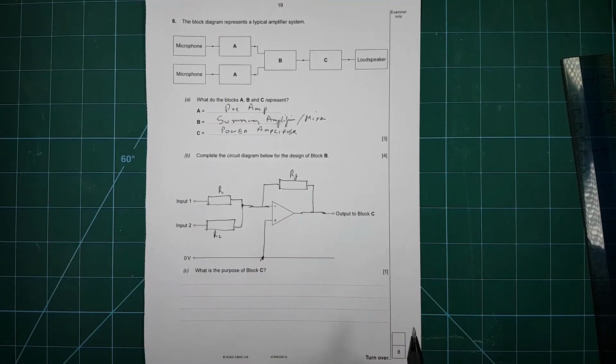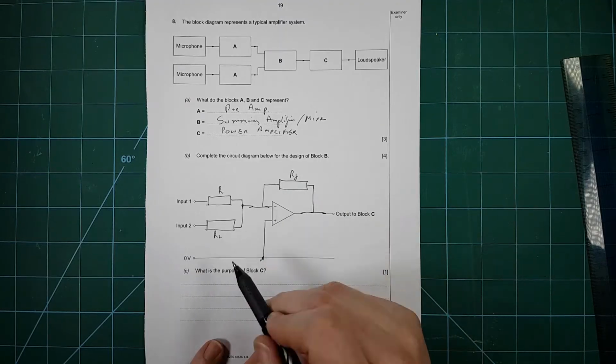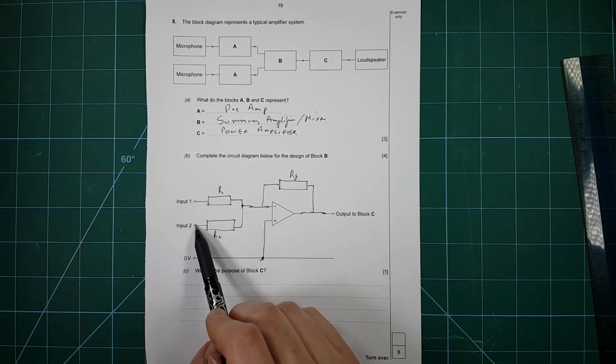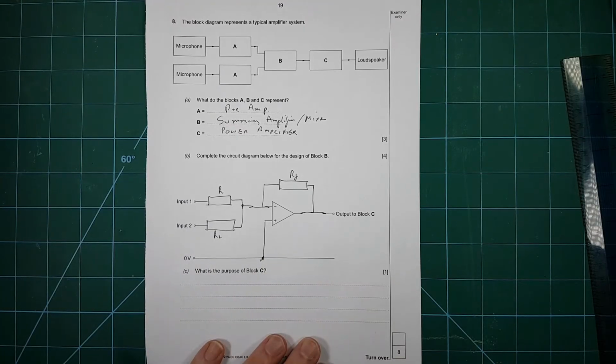You need to know those diagrams off by heart. You can tell it's an amplifier because it's got negative feedback. It's going to invert because we've got the 2 inputs connected to the inverting terminal.